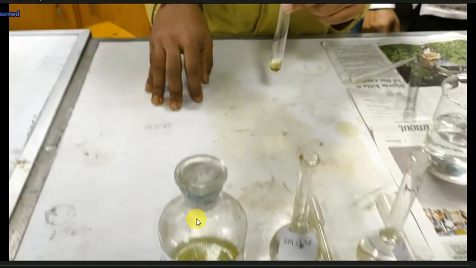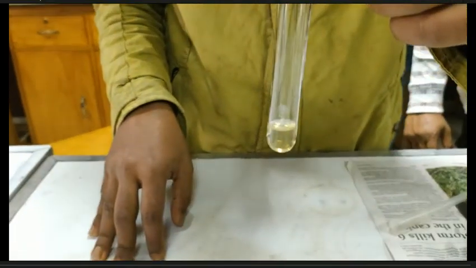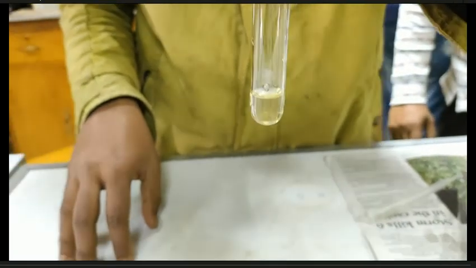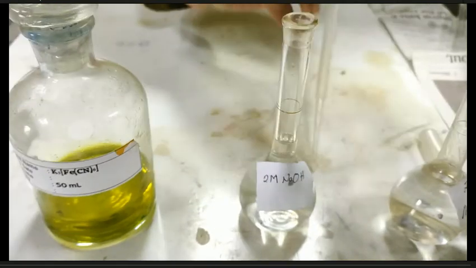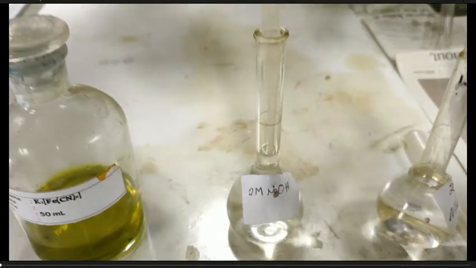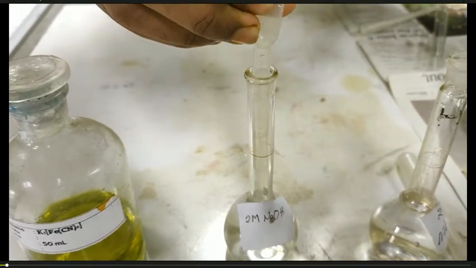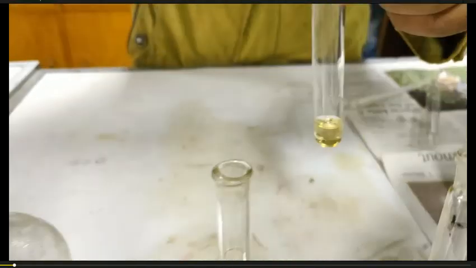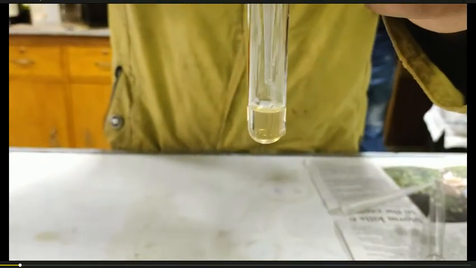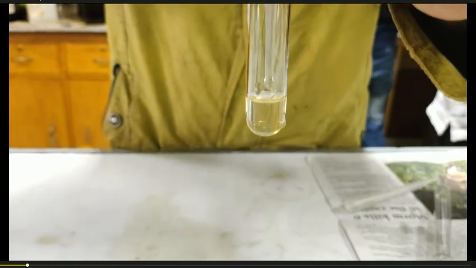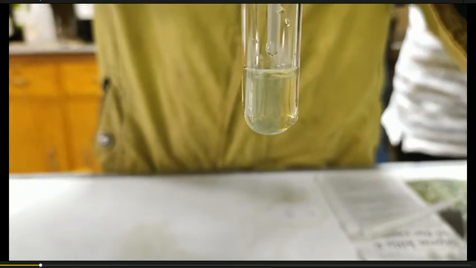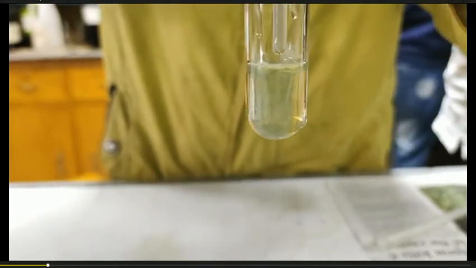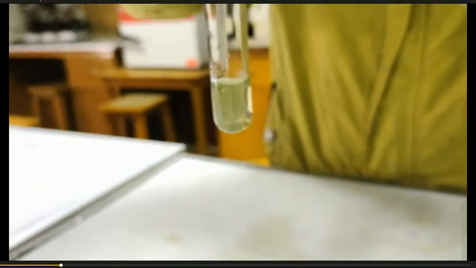We are going to test for the ferrous ion. We have taken 2 ml sample solution in this test tube. Now we are going to add 2 M dilute sodium hydroxide into this test tube. This will produce a light green gelatinous precipitate. We can see that this is a light green gelatinous precipitate.